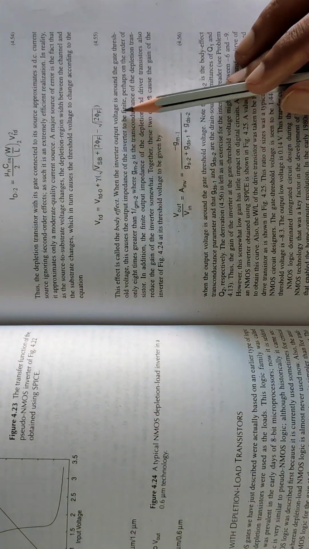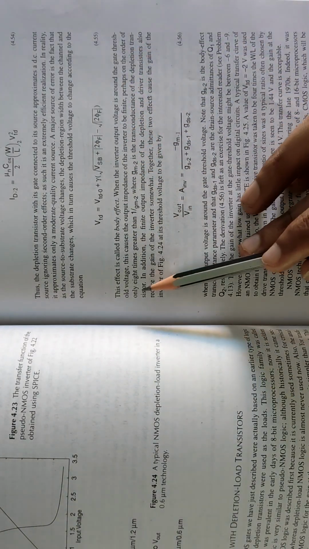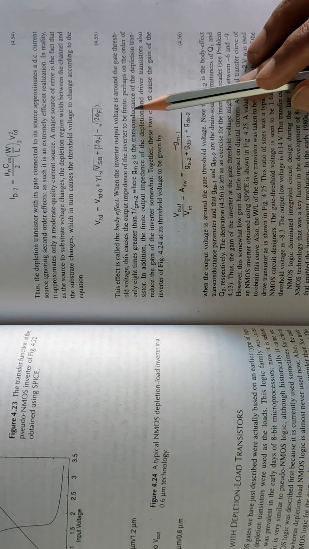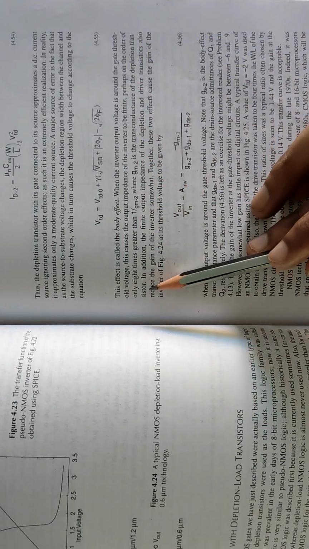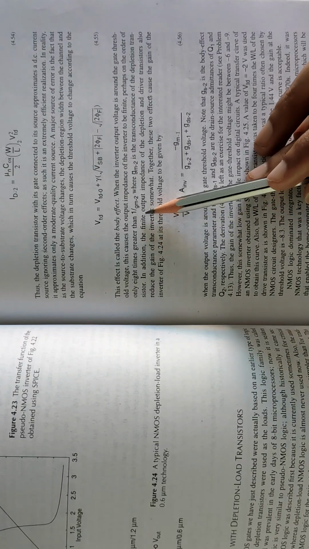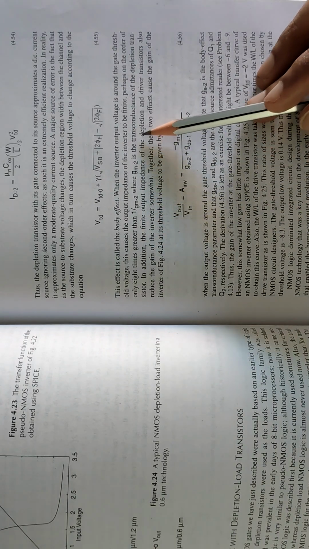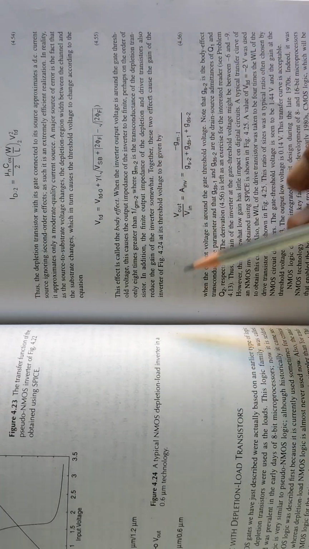When the inverter output voltage is around the gate threshold voltage, this causes the output impedance of the inverter to be finite, perhaps on the order of only 8 times greater than 1 by gm2, where gm2 is the transconductance of the depletion transistor.